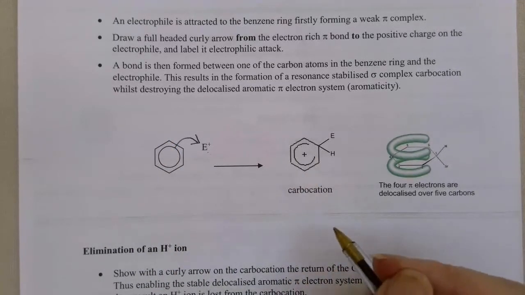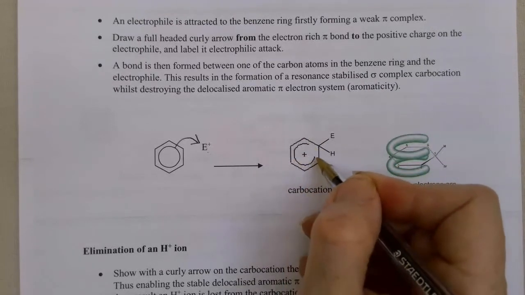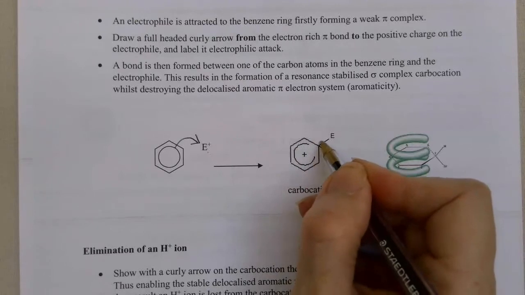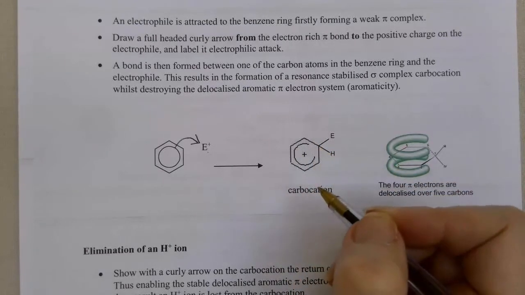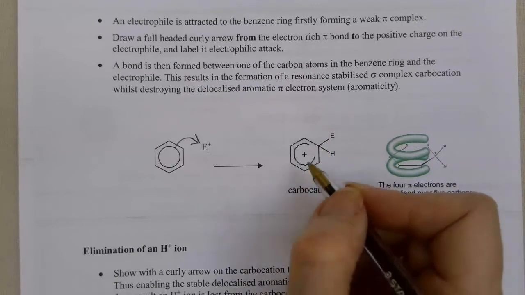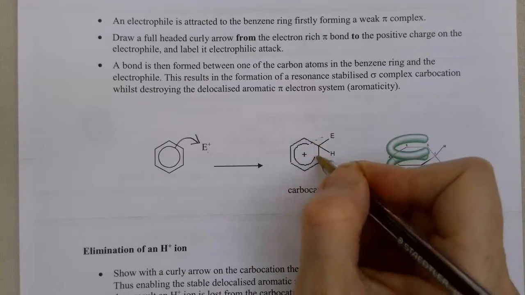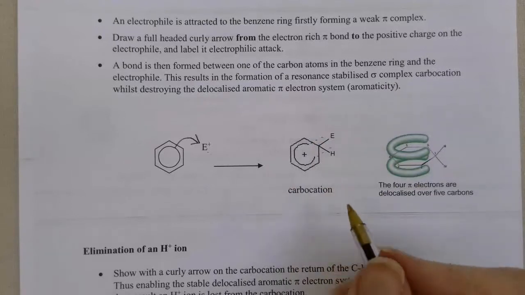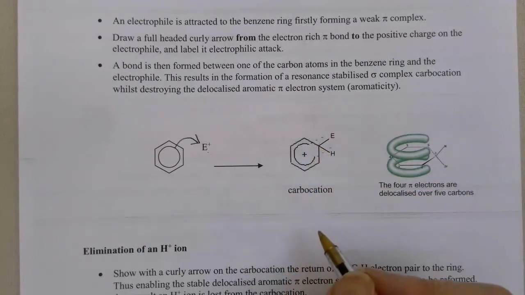Now this leads us to an intermediate carbocation. And again, there are two very important things to notice here. We're breaking that delocalization, but we're only breaking it over the carbon where the electrophile has joined on. So we only break it over this one carbon. So this break should be facing the bond with the electrophile on it, and it should only cover that bond.